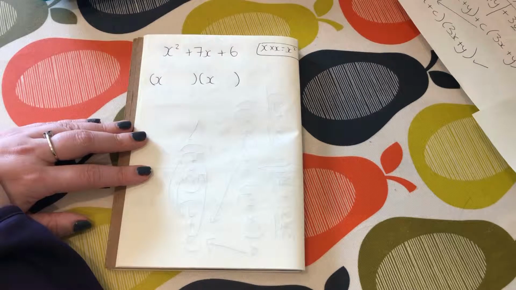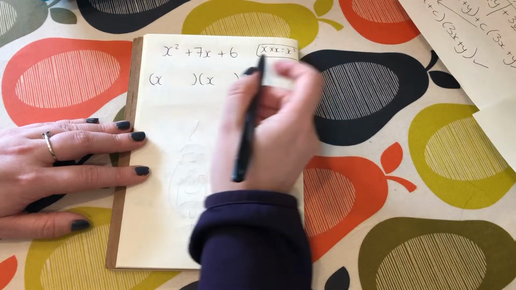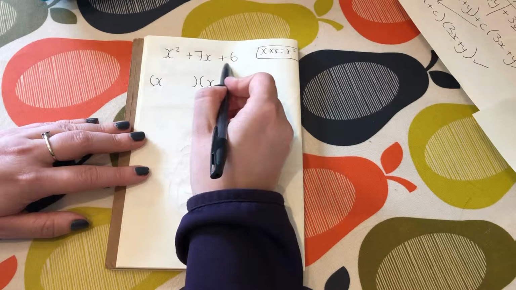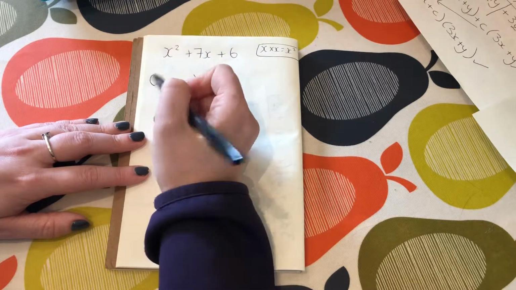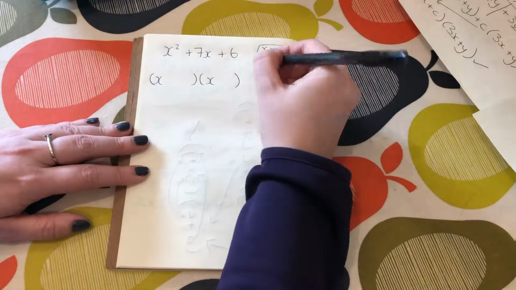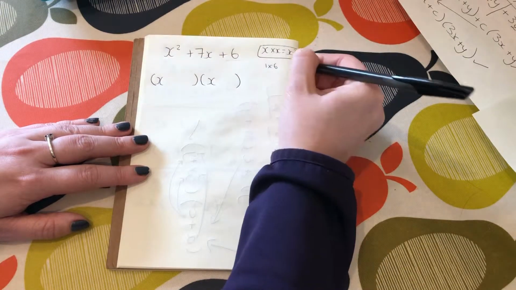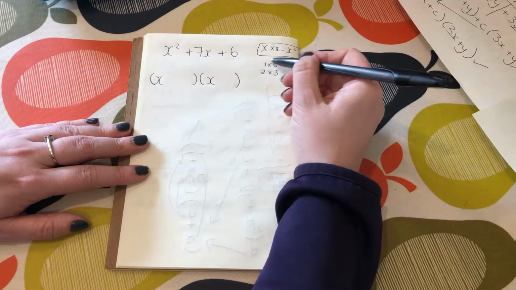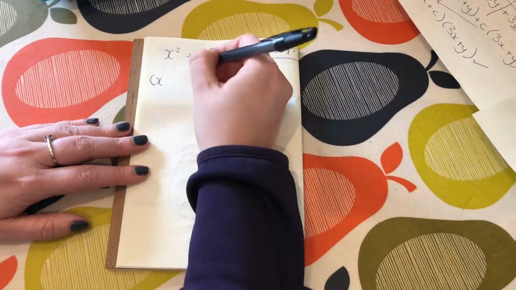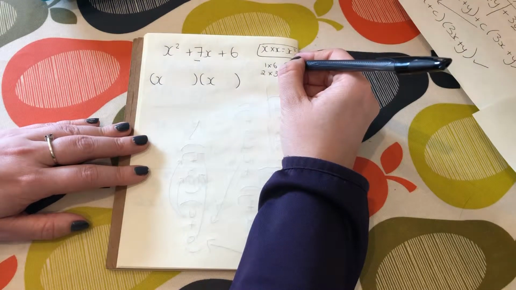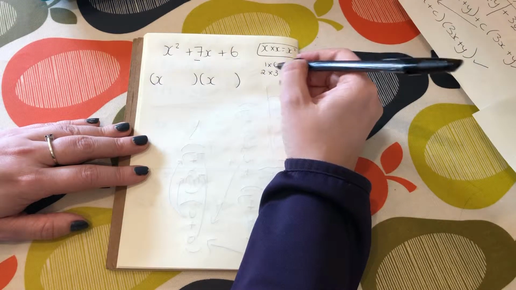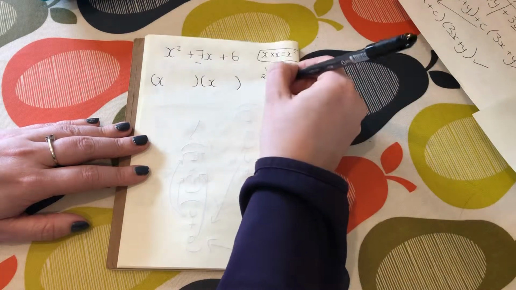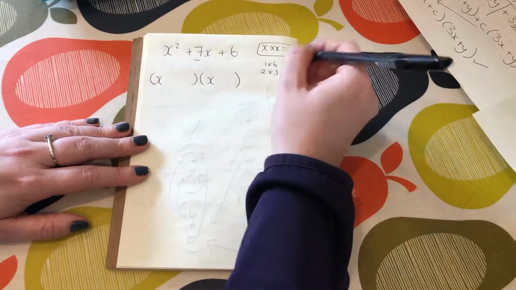Now the rule is you need to get the factors of this number here that when added together give you this number. So what are all the factors of 6? Well, you can have 1 multiplied by 6, or you can have 2 multiplied by 3. Now when I add 1 and 6 together, I get 7. So I like the sound of that. When I add 2 and 3 together, I get 5. But I'm looking for 7. So I don't like the sound of that one. That one's not going to help me at all. This one looks good.